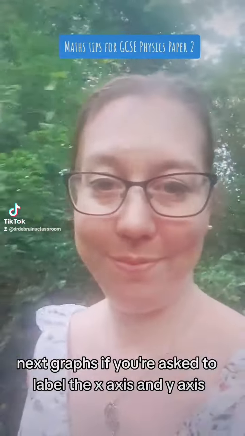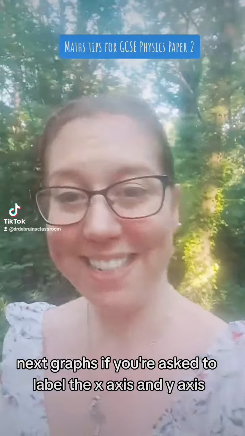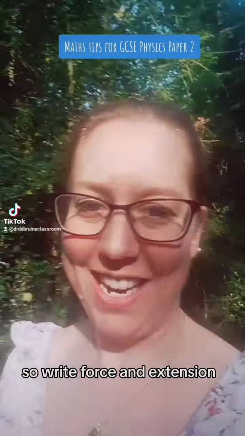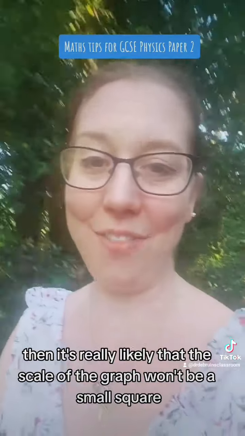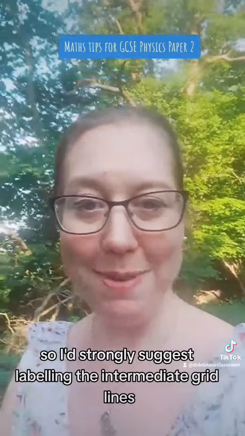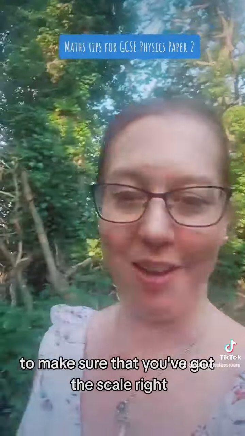Next, graphs. If you're asked to label the x-axis and y-axis, they mean with the physics term. So write force and extension, not just x and y. Particularly if you're sitting the higher tier exams, then it's really likely that the scale of the graph won't be a small square being 1 or 0.1. So I'd strongly suggest labelling the intermediate grid lines to make sure that you've got the scale right.